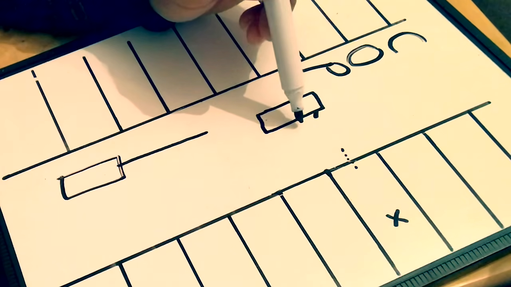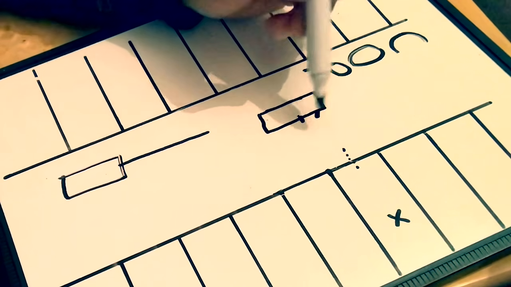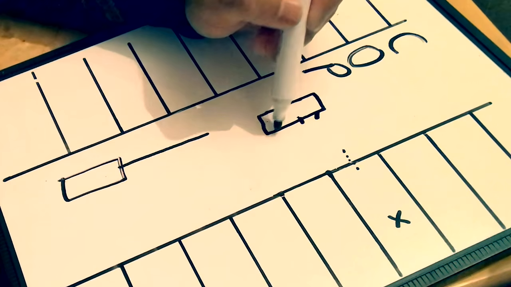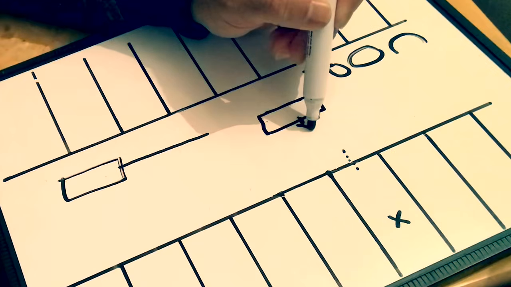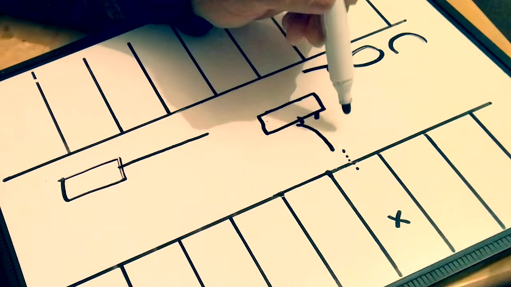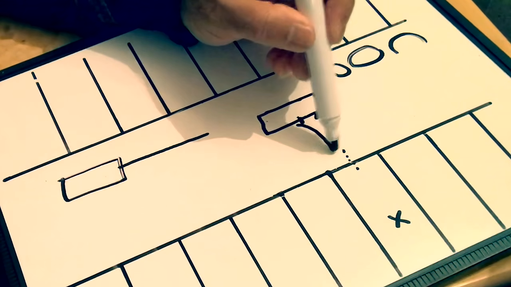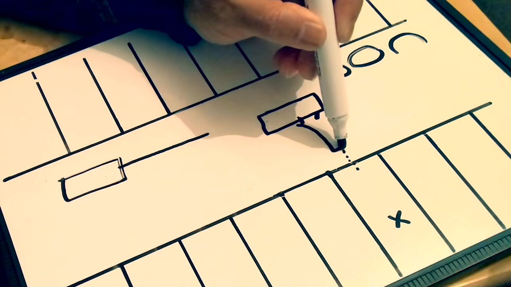Okay, so just before you do full right lock, just quickly look all around if it's safe, including your blind spot, and make the turn. Once you make the turn, car will start to go in. Once the car is going in, keep looking all around constantly. Like I said, your observation is the key. So keep looking all around, make sure it's safe.